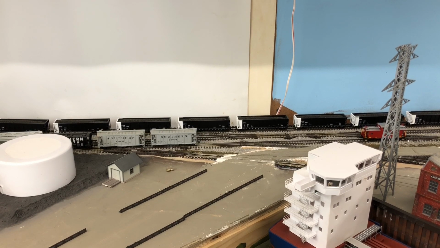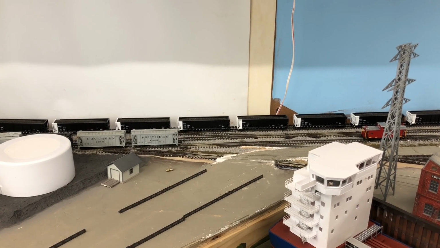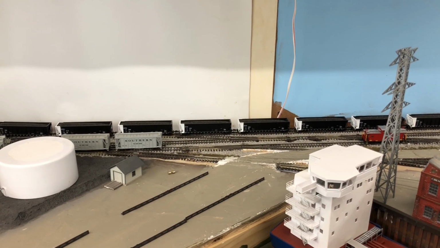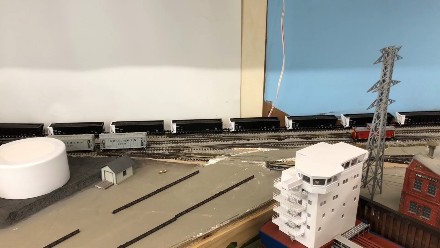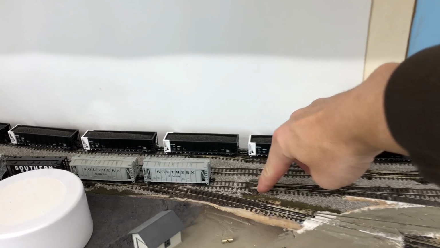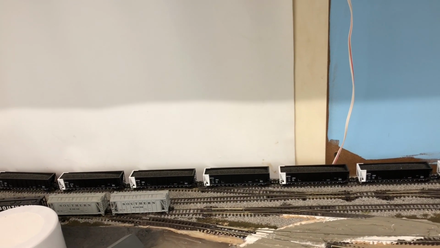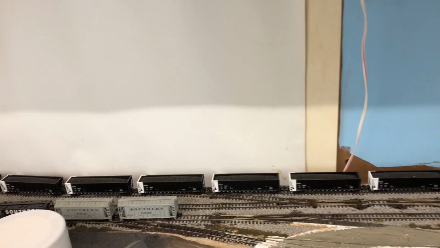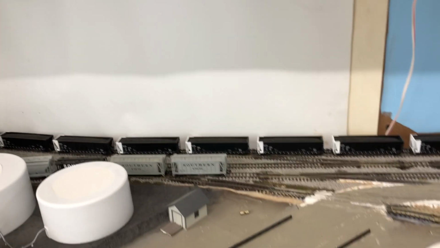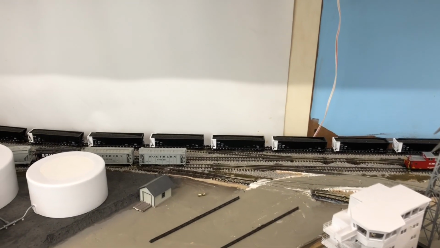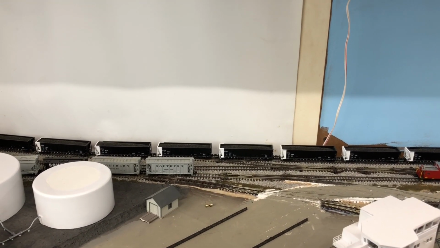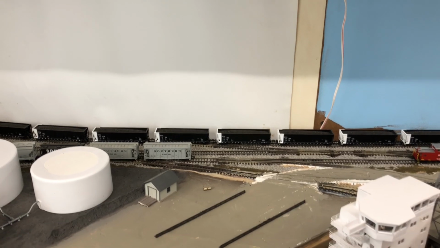So what I'm doing right now is just slowly creeping up past the turnout, which will give me access to the ferry spur. And now, of course, the brakeman or the conductor would switch that turnout by hand and jump back on the cement hopper there and call to the engineer to shove back.